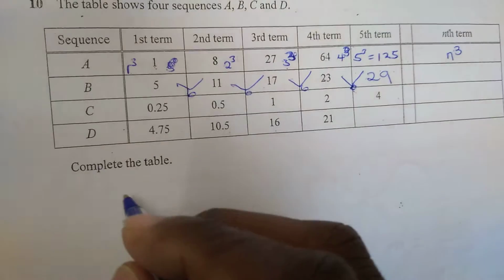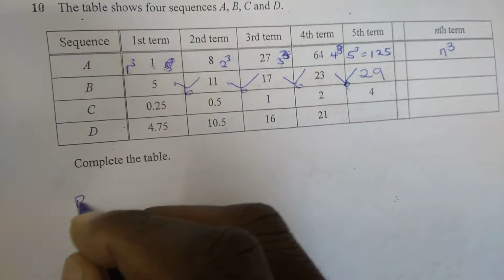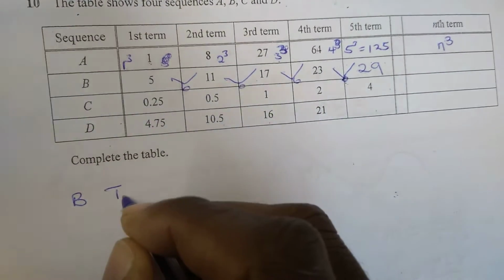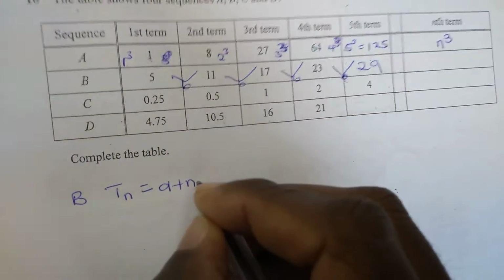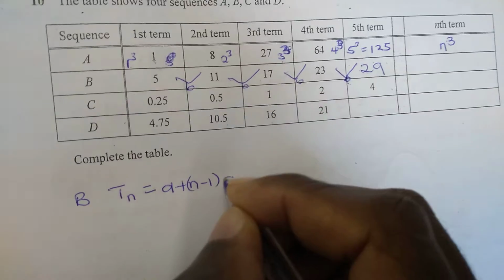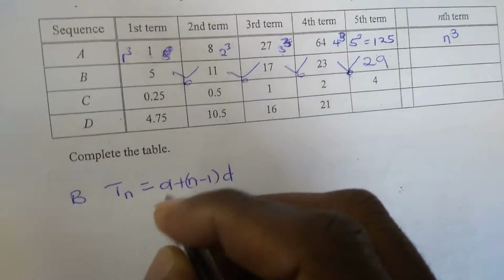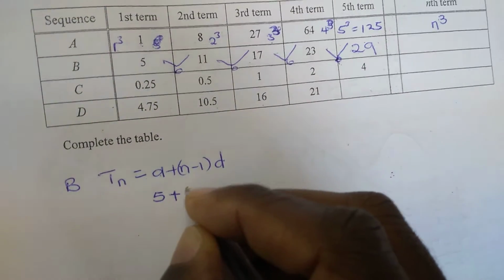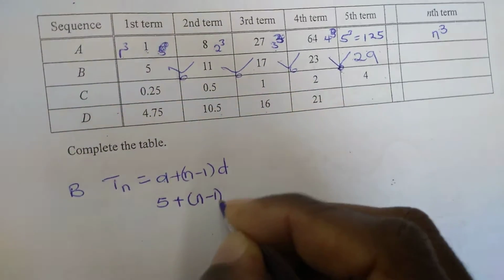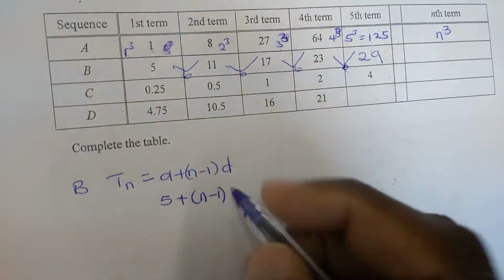And then the nth term for B is going to be a plus n minus 1 d. We know that a is the first term, that is 5. n is the nth term, so we just write n minus 1. d is the common difference, which is 6.